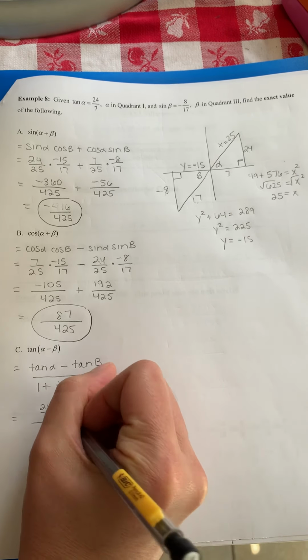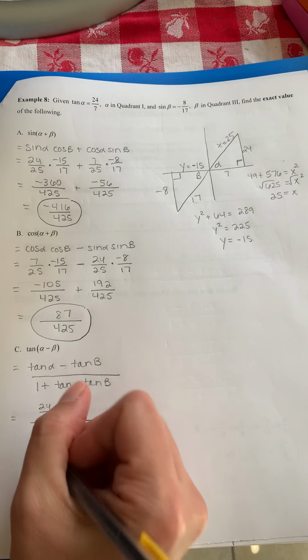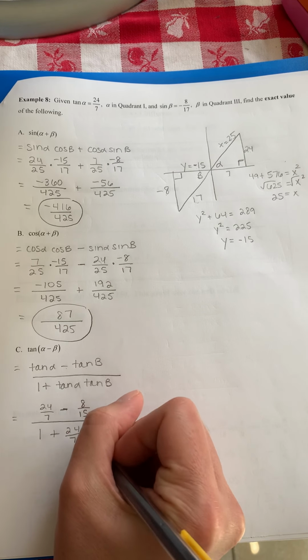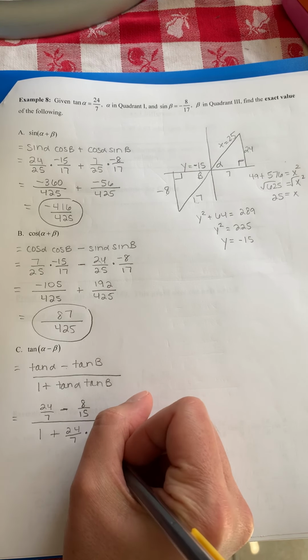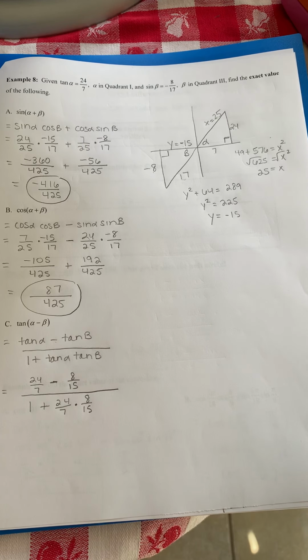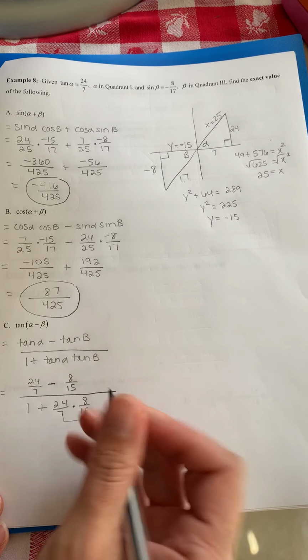Okay, we have the negative sign just from copying down that middle. All right, then we're going to have 1 plus multiplying those together, 24/7 times the 8/15. All right, so before we go ahead and work on this too much further, let's just do this little simplification right here.